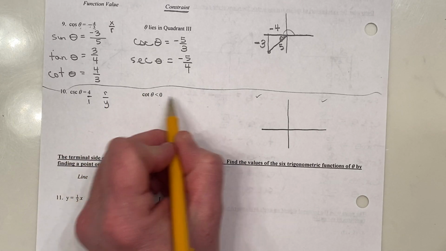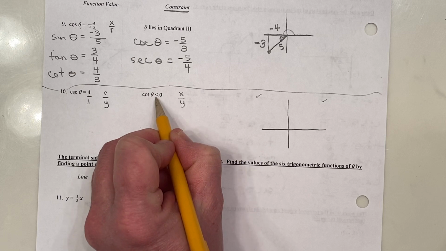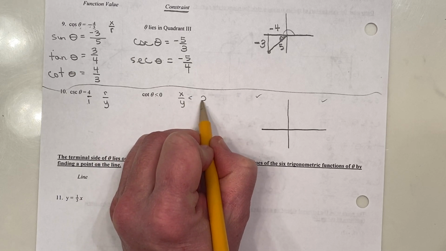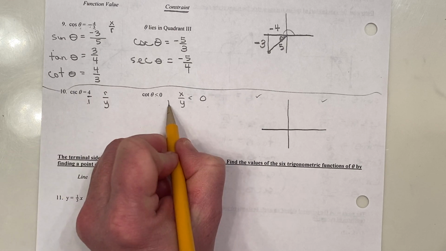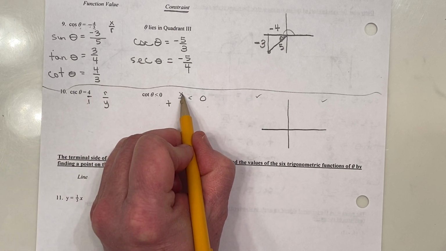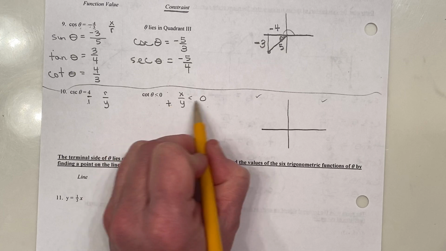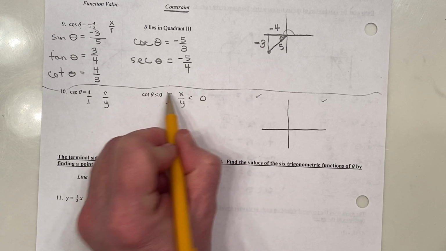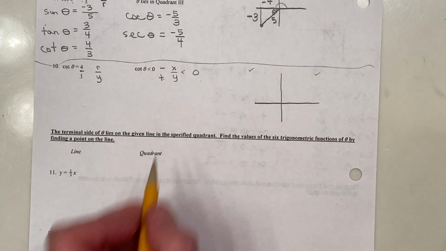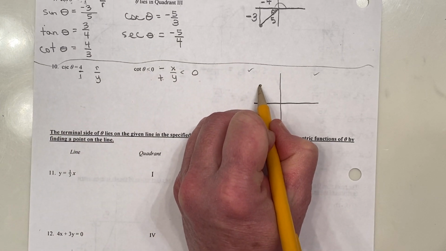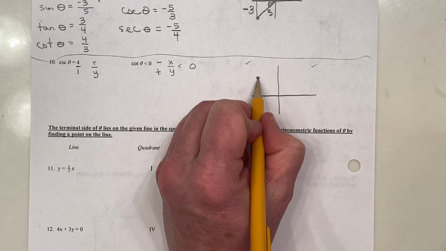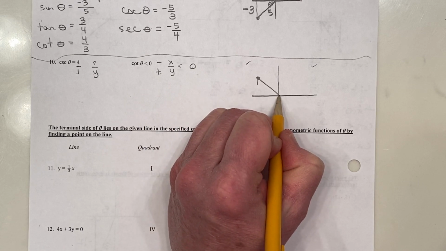So I come over here and look at the constraint. Cotangent of theta, which is x over y, is negative. It's less than 0. We already know that y is positive. So what kind of x do I need so that when I divide, I get a negative answer? Well, x must be negative. So negative x, positive y, tells me I'm going to be over here.